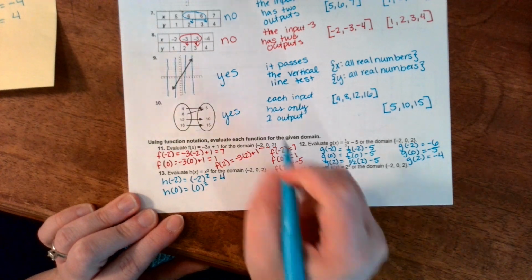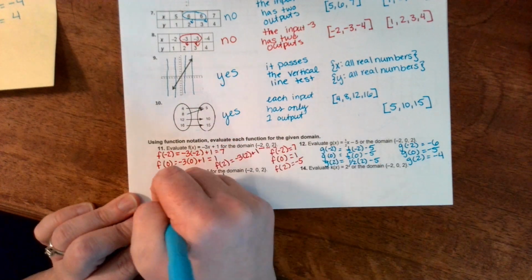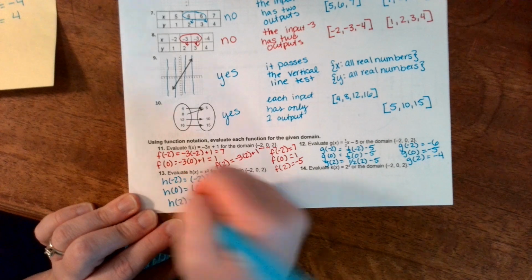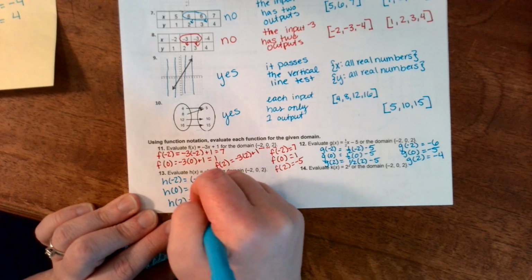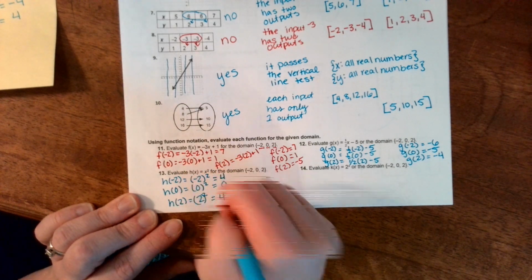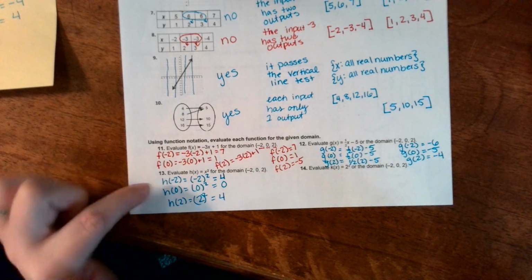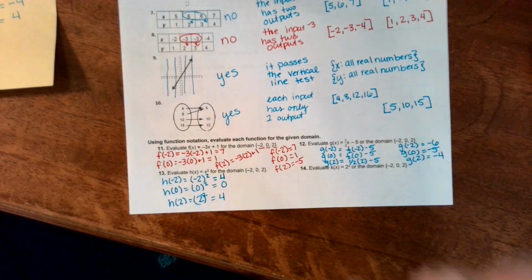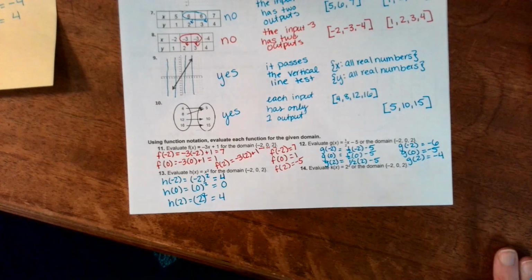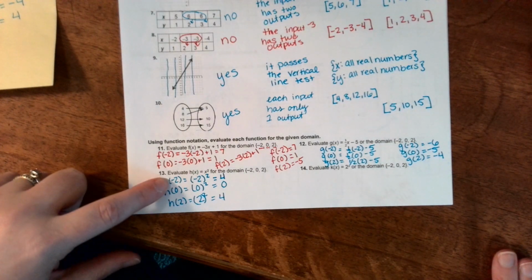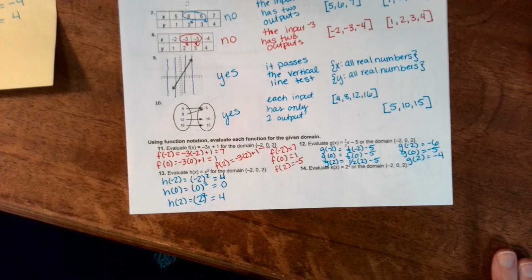H of 0 equals 0 squared. 0 squared is 0. H of 2 is 2 squared, and that, again, equals 4. So this is another one. Each input has only one output, but I've repeated my outputs. And that's okay. It's still a function, because the only thing I get when I plug in -2 is 4. The only thing I get when I plug in 2 is 4. So they each only have one output.